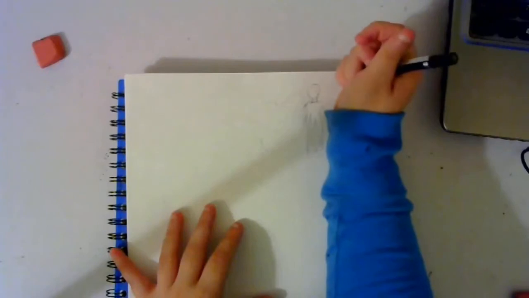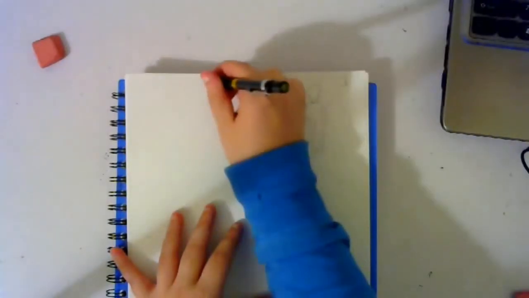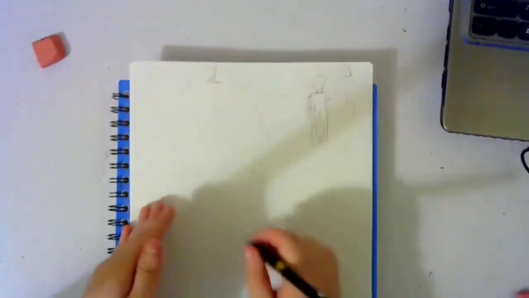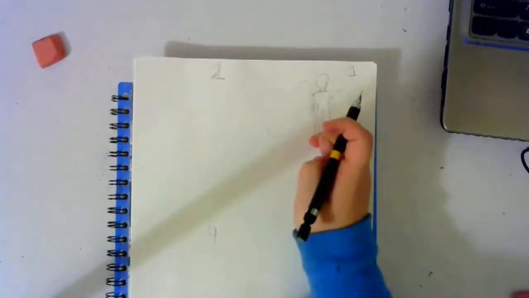But maybe you'll have page 1, page 2 up here, page 3, page 4. I'm writing right to left because I draw in a manga style. So all of my pages are kind of backwards from the way Americans would read it or write it.